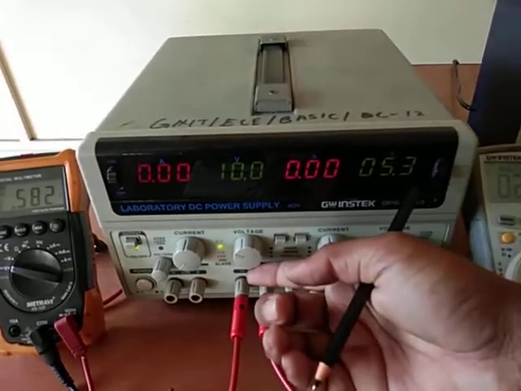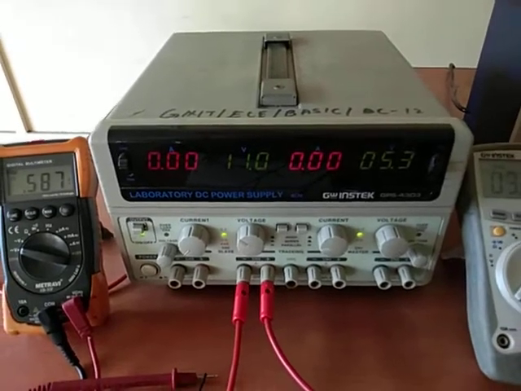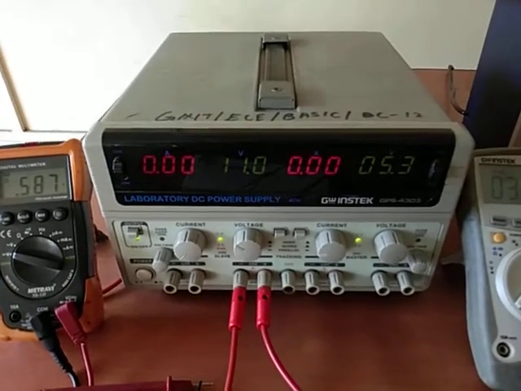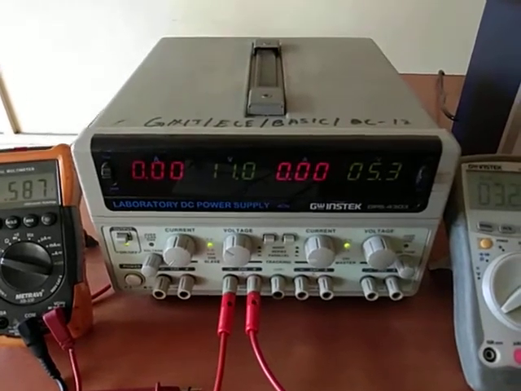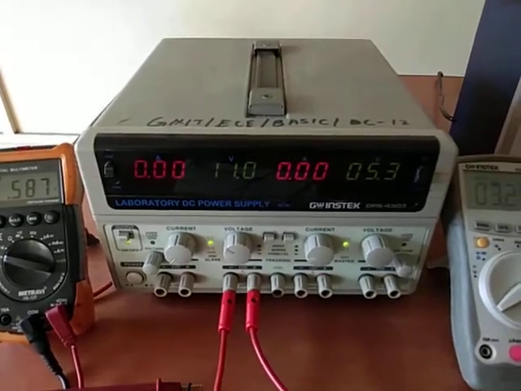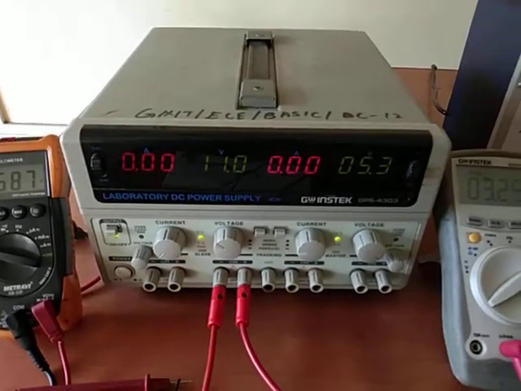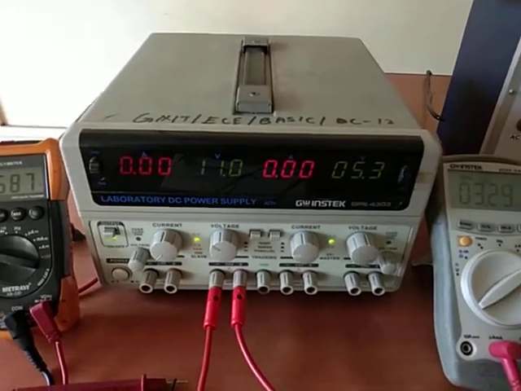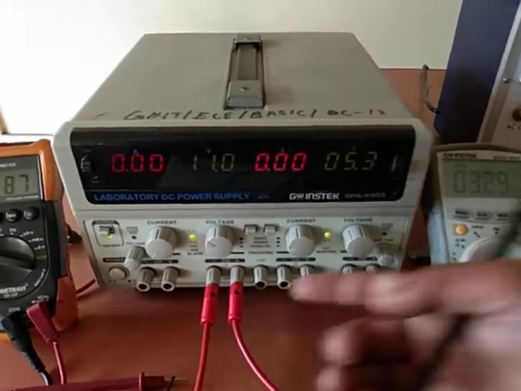Then 11 volt, VD is 0.587, ID is 3.29 milliamp.